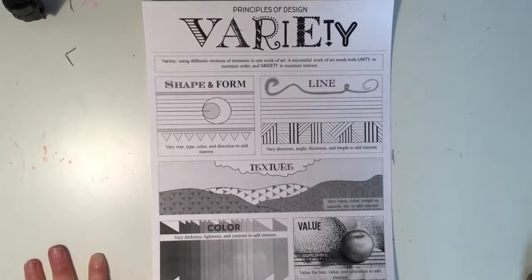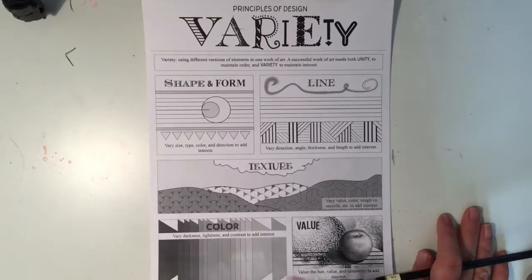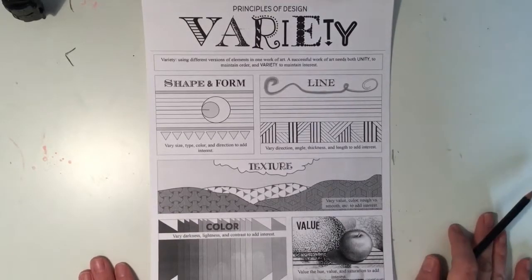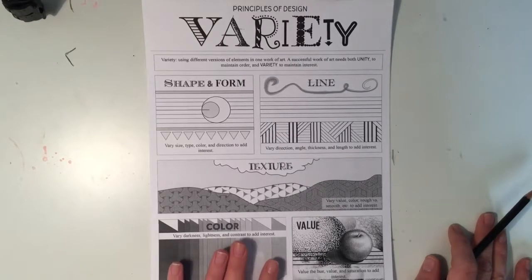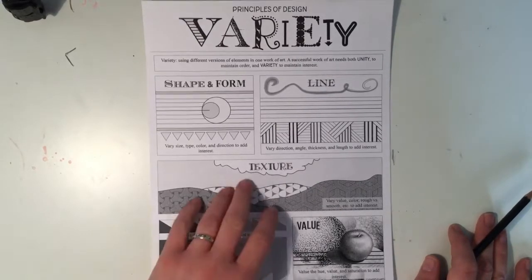Now, I print my reference sheets, and you can too. However, if you have it open on your computer screen, that's all you need, and it will be in color. If you print them, we don't have colored ink, so it's just going to come out in black and white. But I do like to have my reference sheet available, and you should have yours available too.